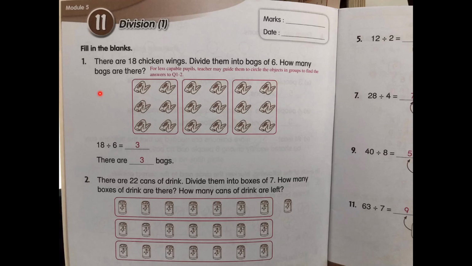And question number 1. There are 18 chicken wings. Divide them into bags of 6. How many bags are there? So we can group the chicken wings into a group of 6. So we have 3 groups, and that's why the answer is 3. So there are 3 bags.